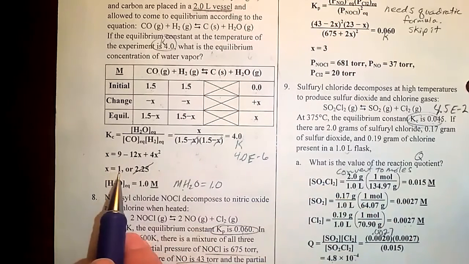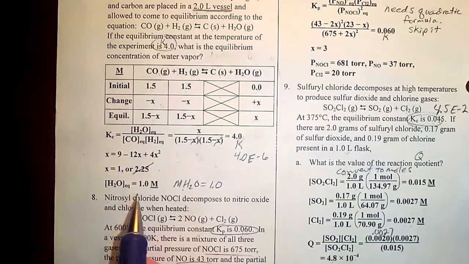And if you put X equals 1, you didn't put a unit, that right there, you're done. You got to put molarity, and it's the molarity of what? You got to state the answer clearly.